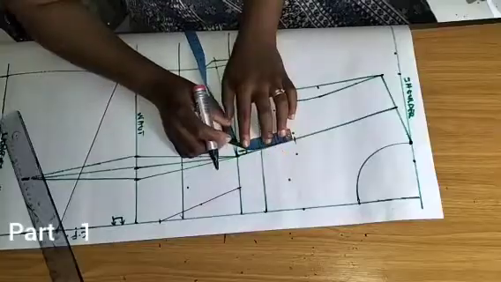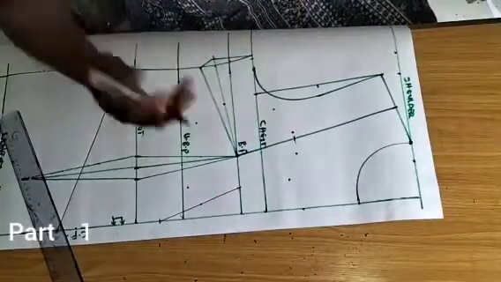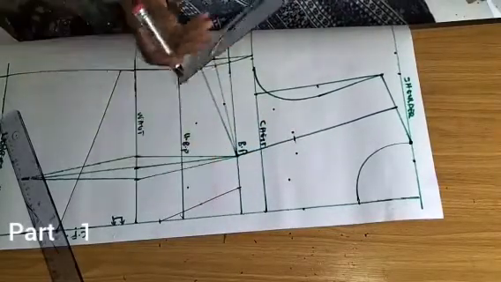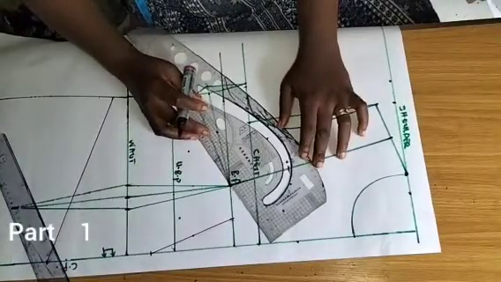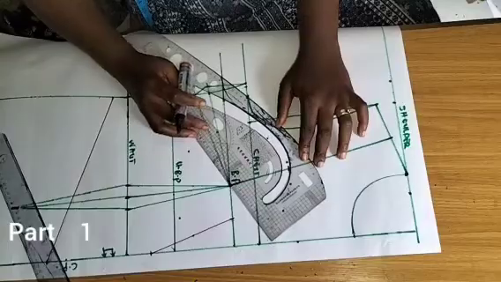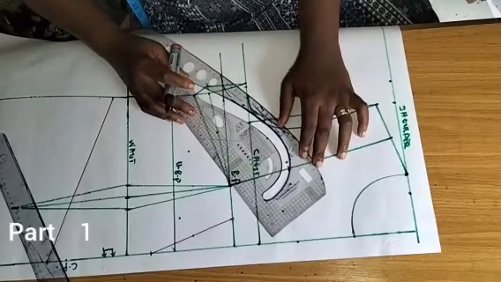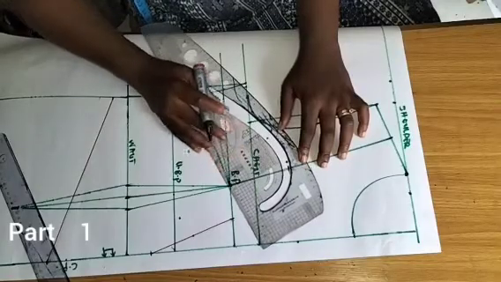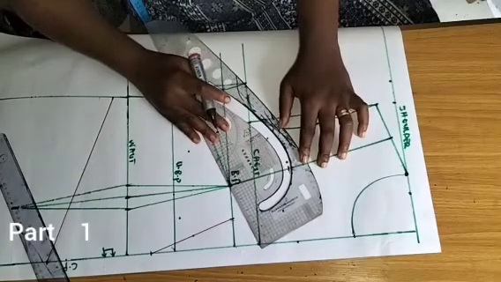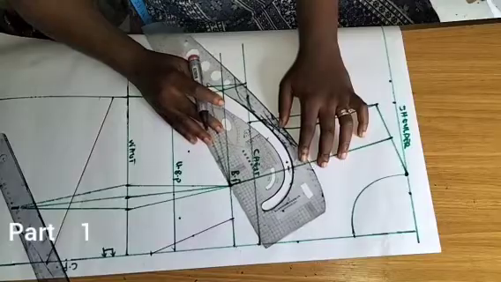As it is on the thumbnail, I'm using exactly my bust radius to create the neckline. So I'll place my pattern ruler and I'll allow my yoke to move into the armhole, so we don't have any need to.